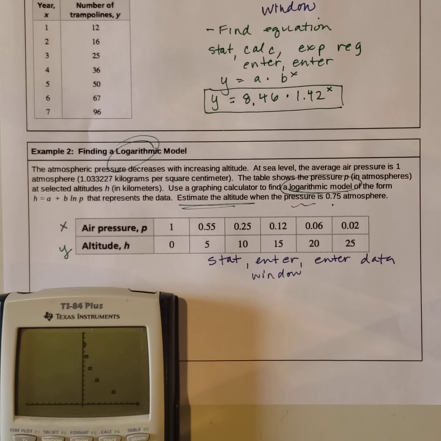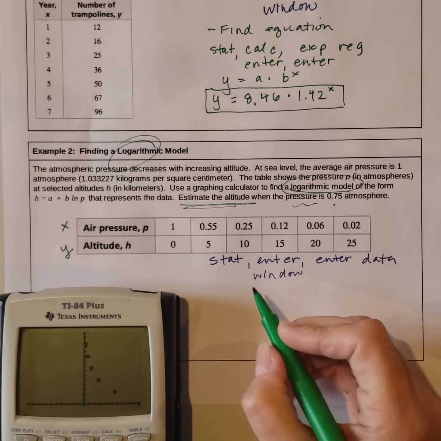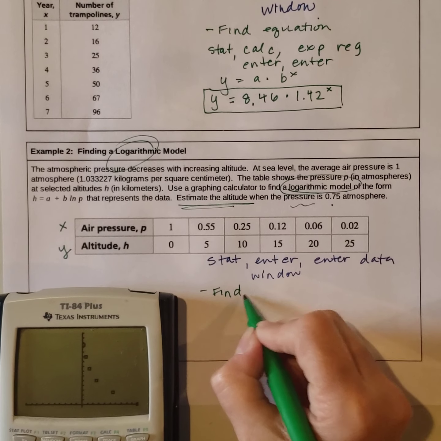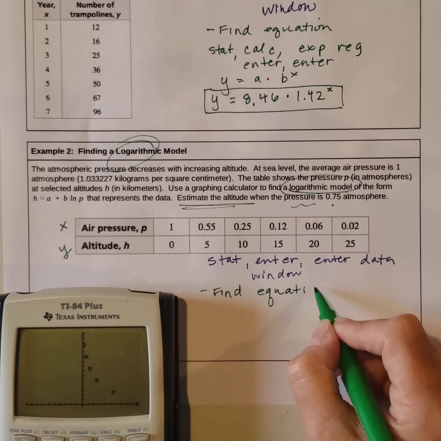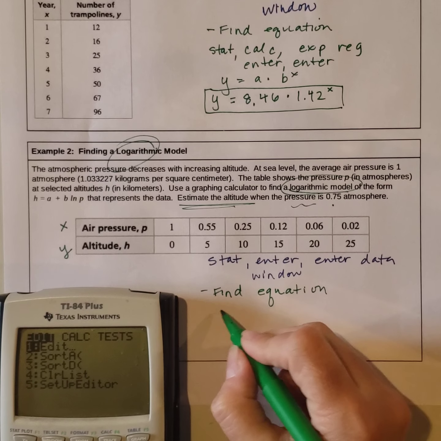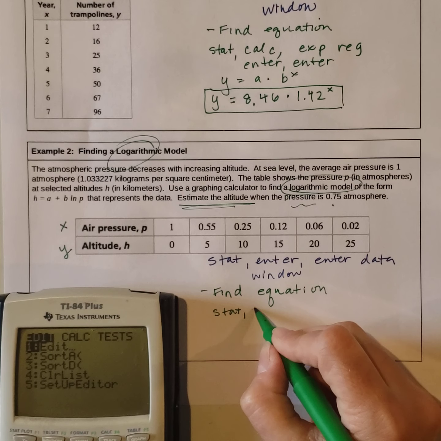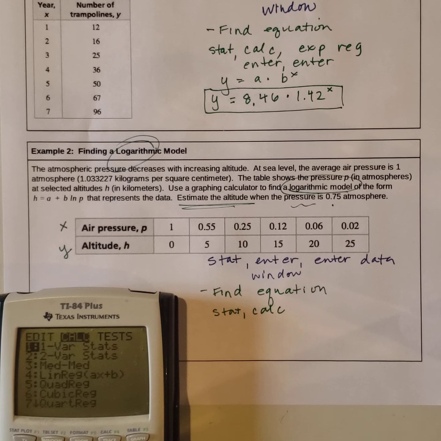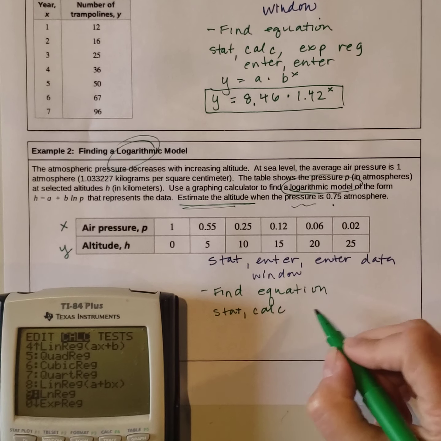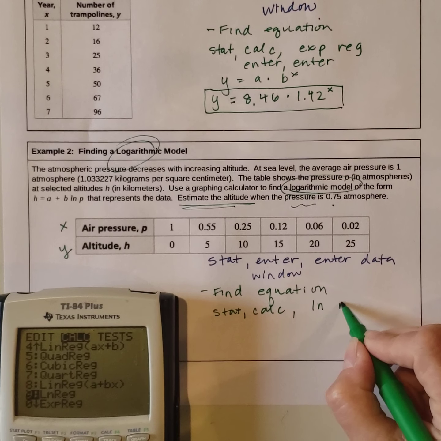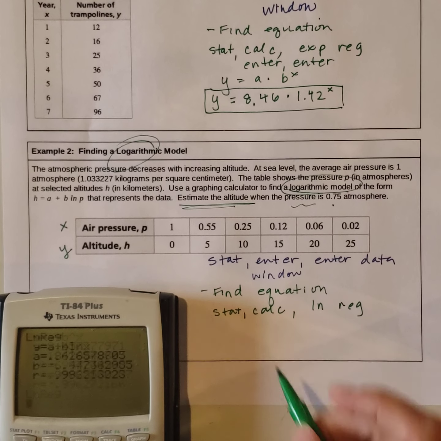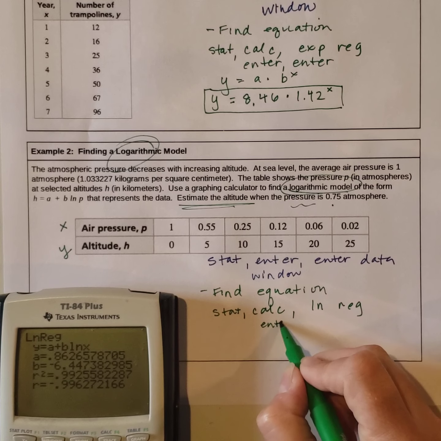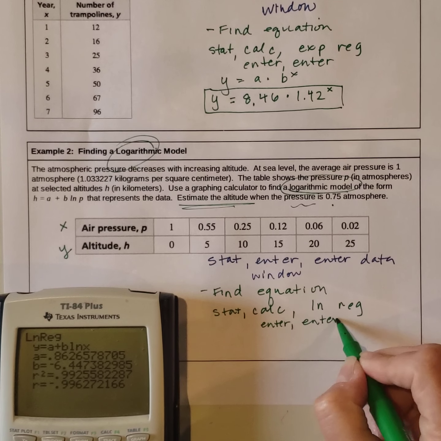So now we need to write an equation. So to find the equation, stat, calc, and we are trying to find the natural log. So natural log regression. Hit enter and enter twice. For me, yours might be slightly different.